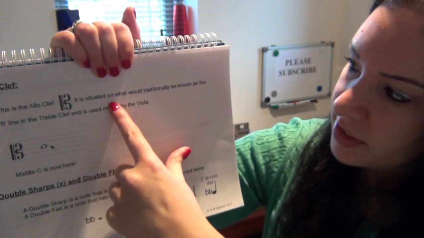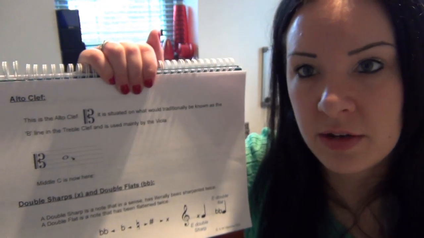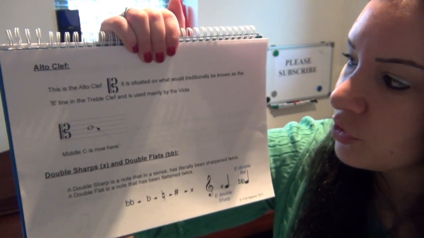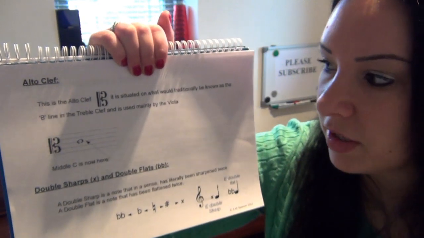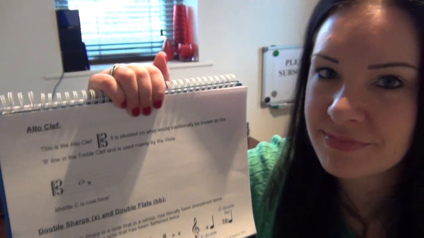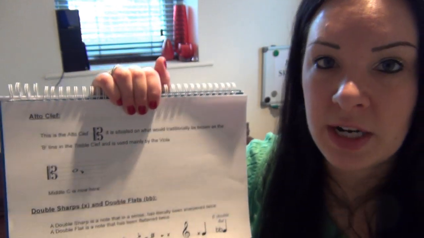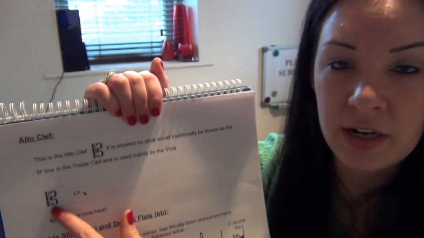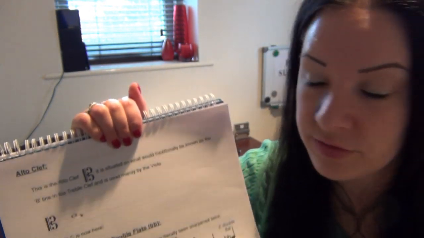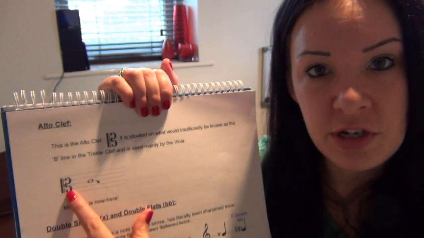The alto clef is situated on what would be traditionally known as the B line in the treble clef, and it's used mainly by the viola. So I know it's not technically the B line, but just go with me here. If you're not a viola player and you don't read the alto clef, and you're just used to reading the treble or the bass clef, for example, then this is something new to you, as it is to me.